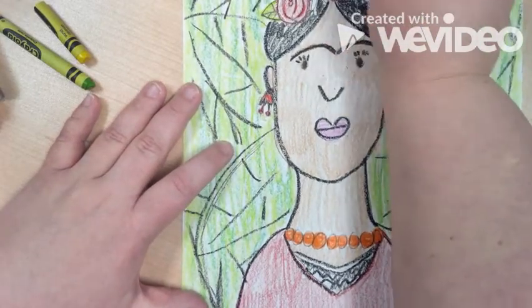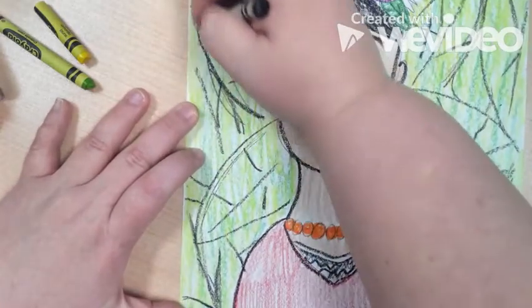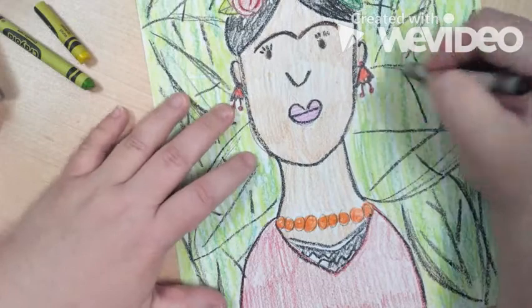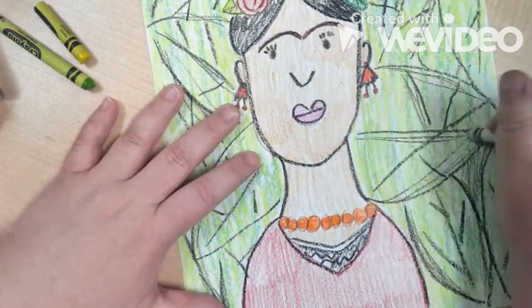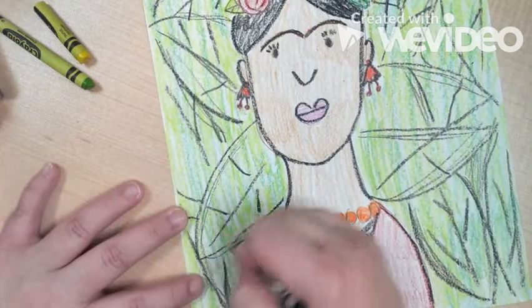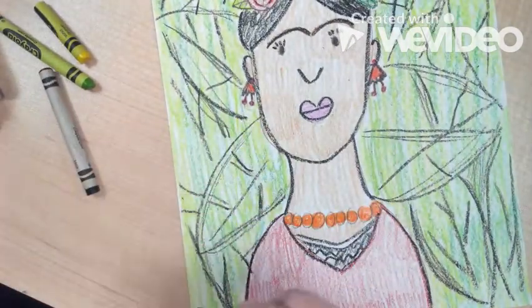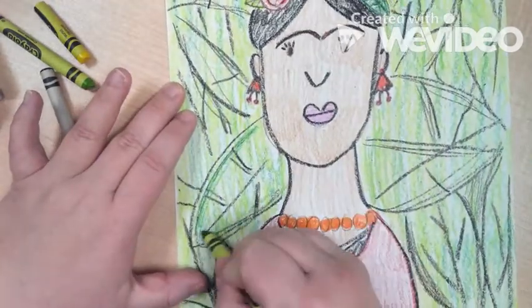You could do that with the black. You can also do that with some brown. Brown would look good here. Or some dark green to show specific shading in that particular leaf.